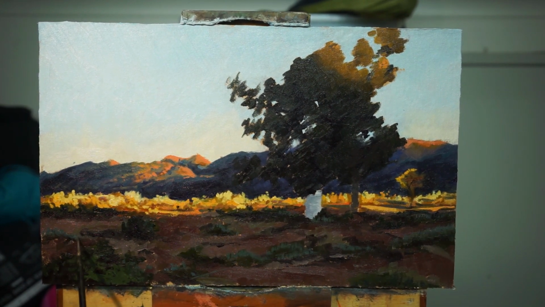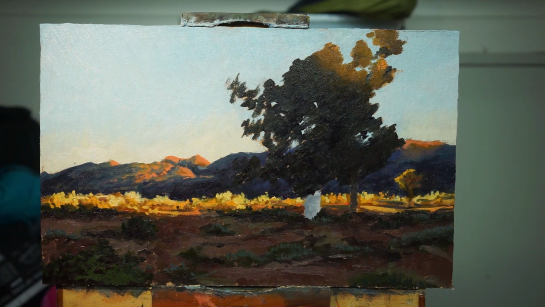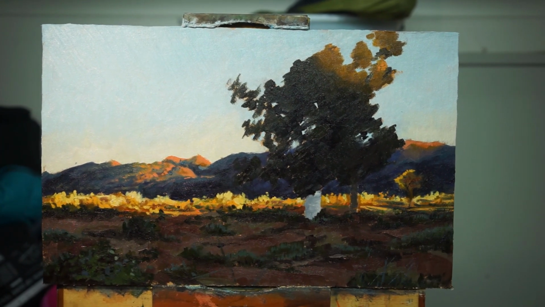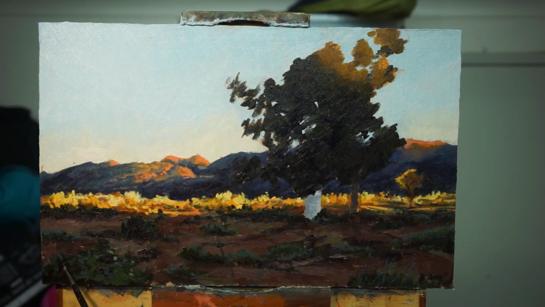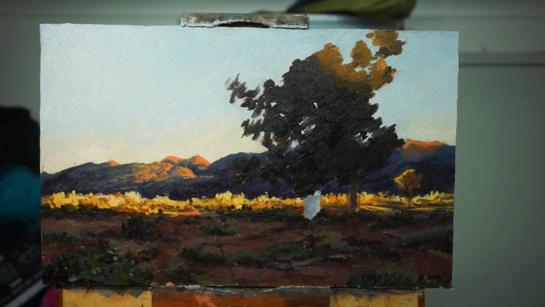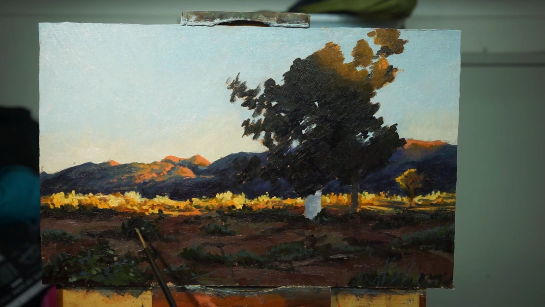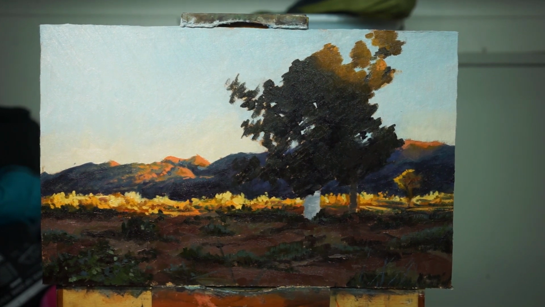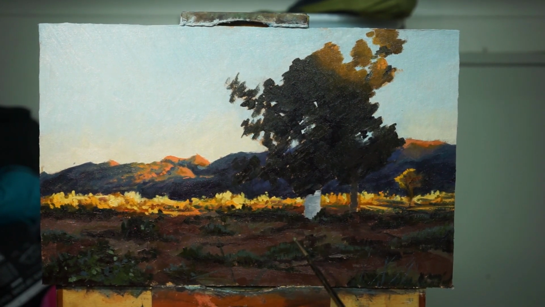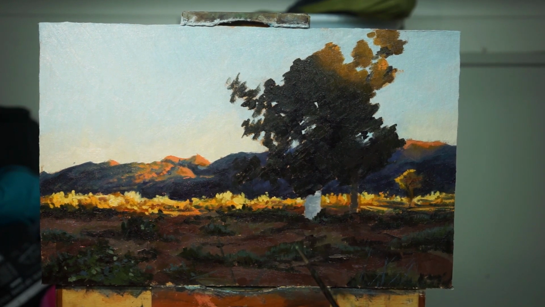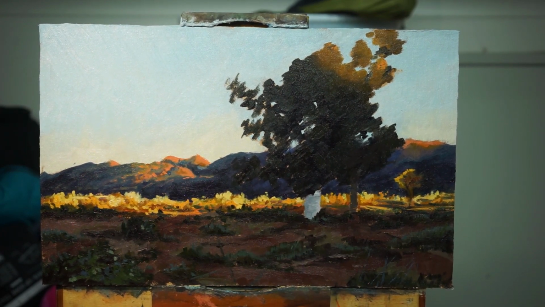But yeah, you can see me coming in, tidying up a lot of those shrubs in the foreground, adding some little bits of highlight, making sure that it's not too light though, because remember these shrubs are still in shadow here, and so I really don't want my lightest value in the shadows here to be as light as my lightest value in the highlights in the sunlight.